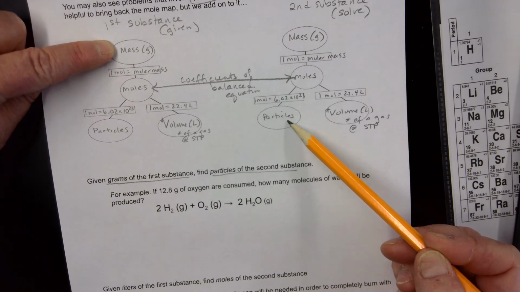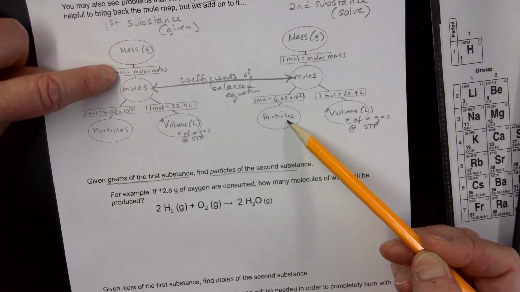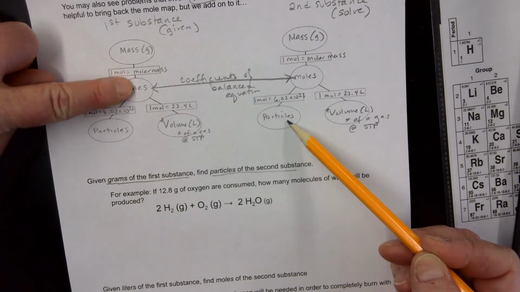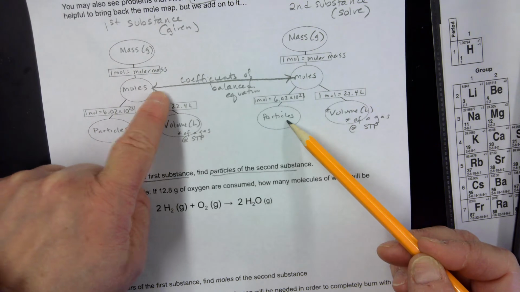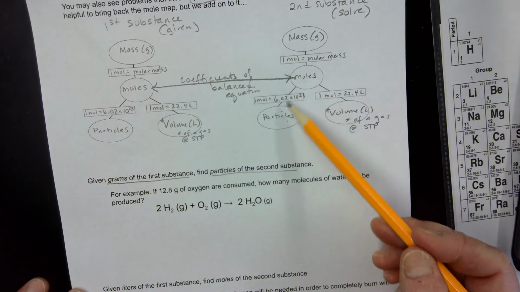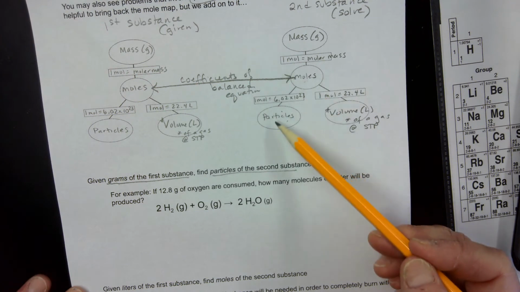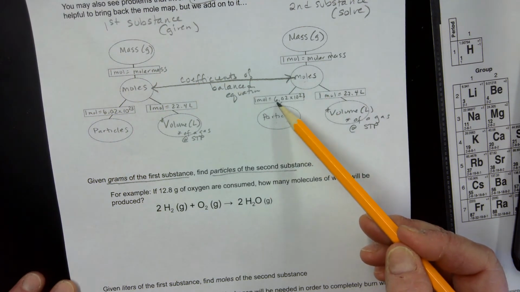You're going to need 3 fractions. The first fraction is going to be, you're going to go from mass to moles using molar mass. So your first fraction is going to be molar mass of substance number 1. The next fraction is going to be moles to moles, where you're going to use the coefficients from the balanced equation. And then the third fraction is going from moles of the second substance to particles of the second substance using the fraction 1 mole is equal to 6.02 times 10 to the 23.